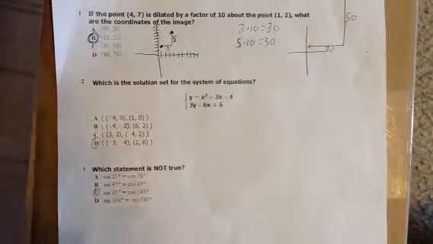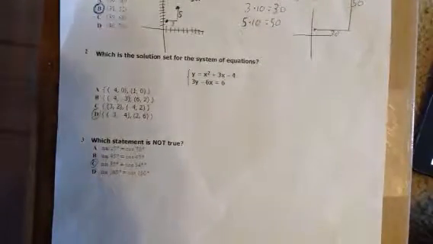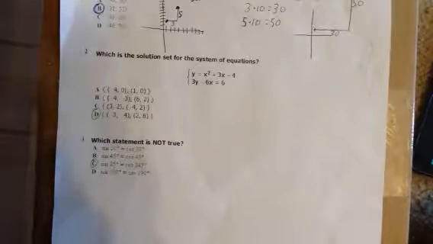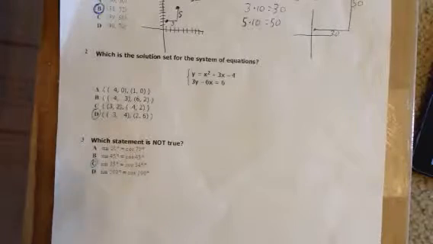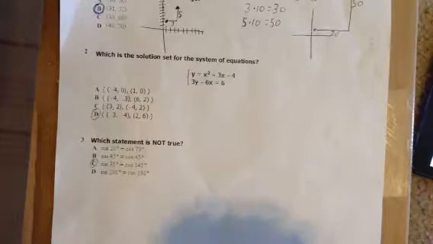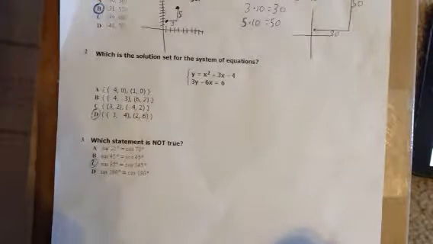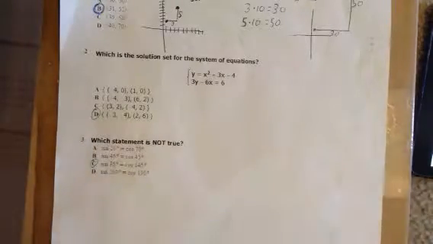Now question 3 says, which statement is not true? It gives us sine and cosine of a few angles. I did this earlier as well, and I found that sine 35 does not equal cosine 145.